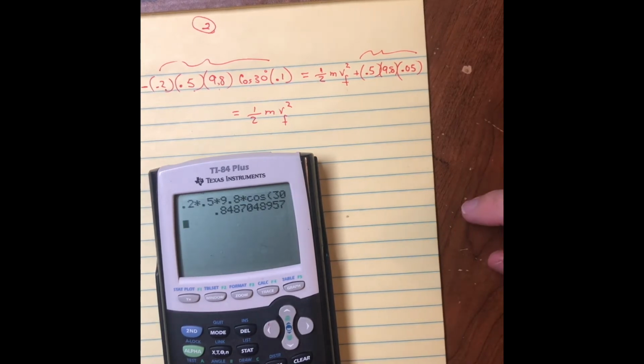Oh, yeah, and then times 0.1. There's what I'm missing. I was like, whoa, that's a weird number.